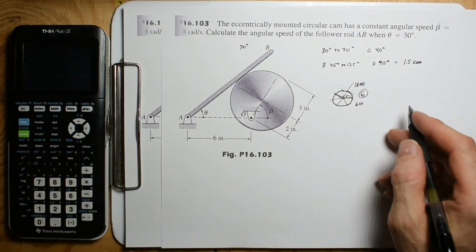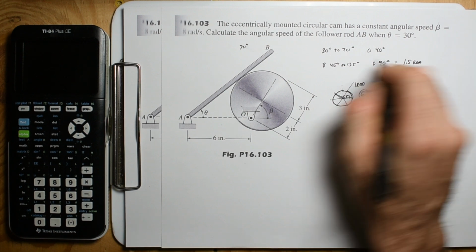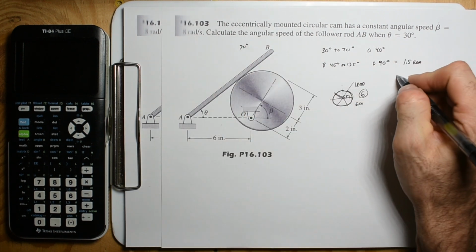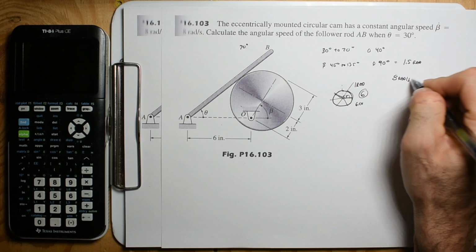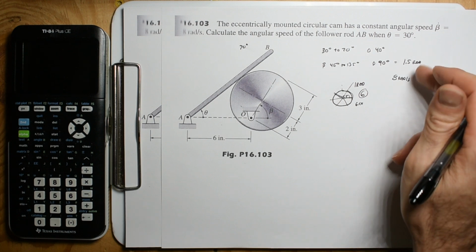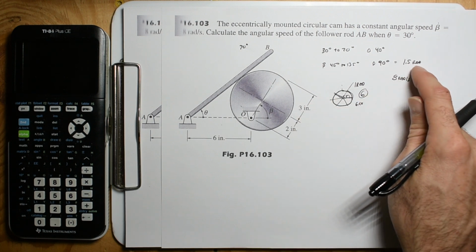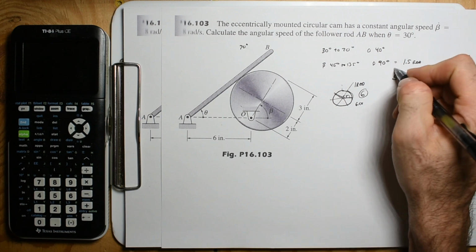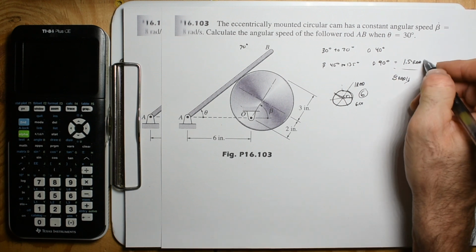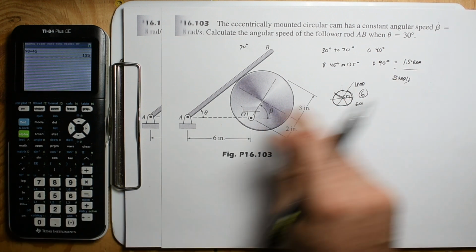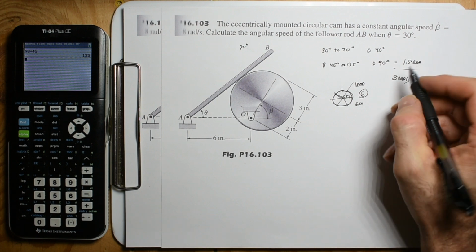But what do we do with 8 radians per second, and we know it's going to rotate 1.5 radians? How do we get seconds? We divide this number with this number. Seconds pops upstairs, and we're going to have 1.5 divided by 8. Do I know that?